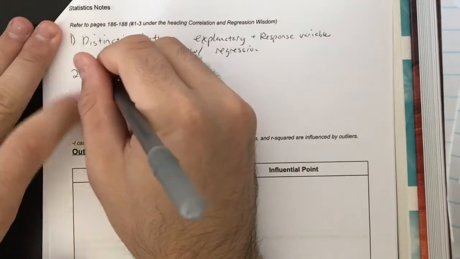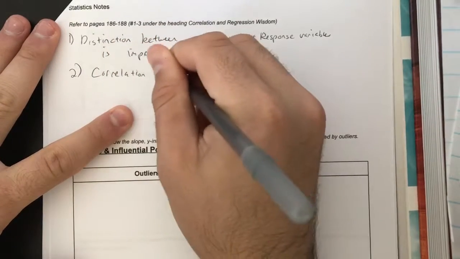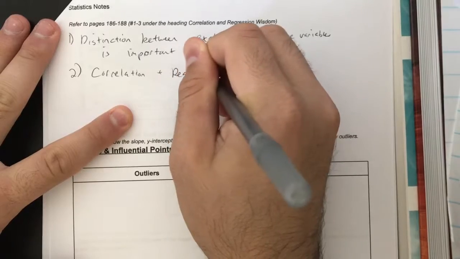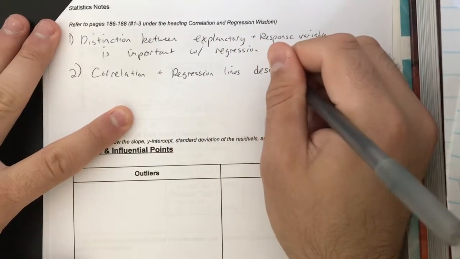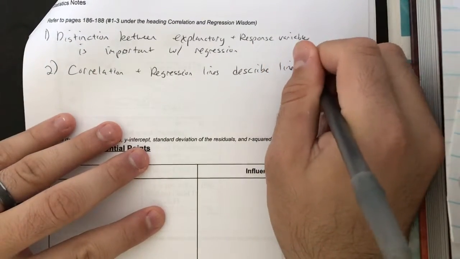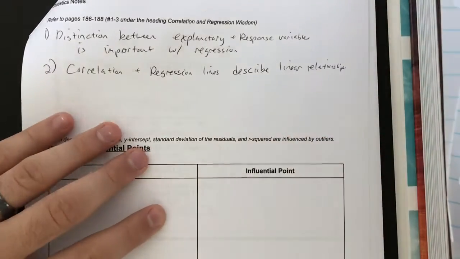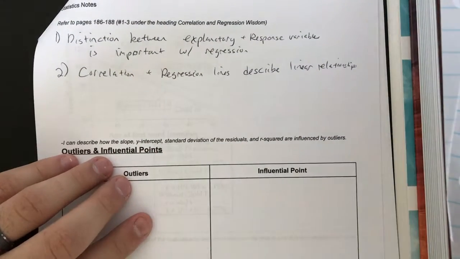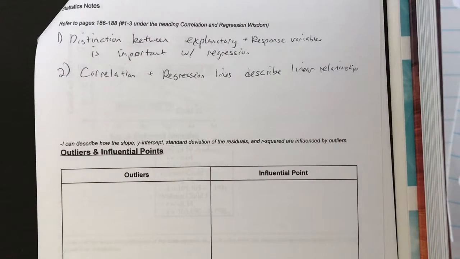So this is more wisdom here. Correlation and regression lines describe linear relationships. And that's it. No other types of relationships are allowed to be described by correlation and regression lines. This has been said multiple times throughout multiple lessons, but it bears repeating.